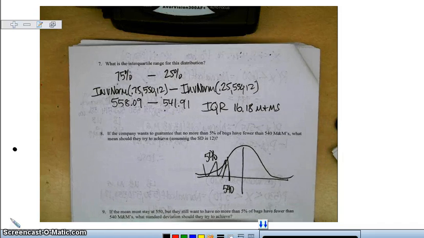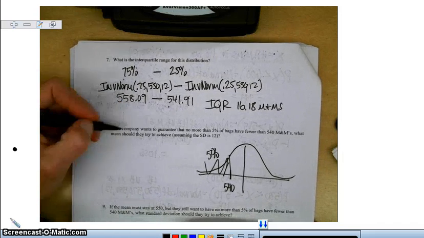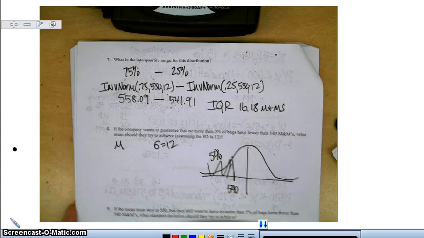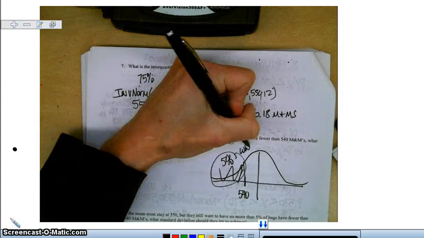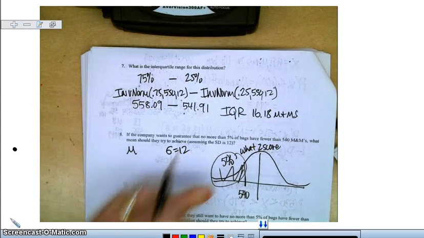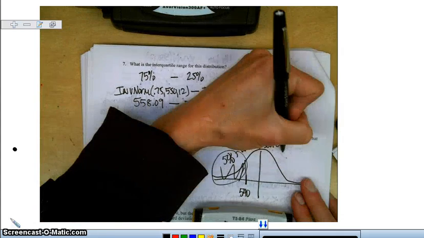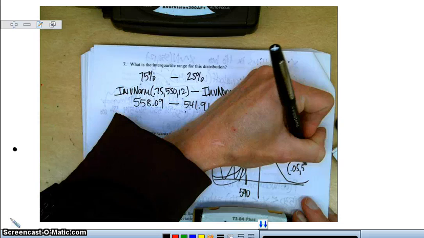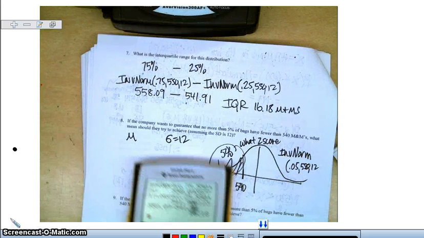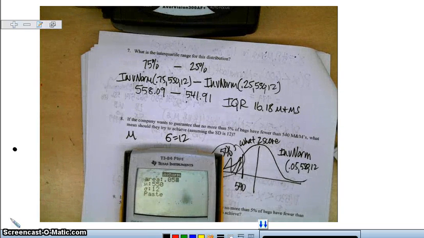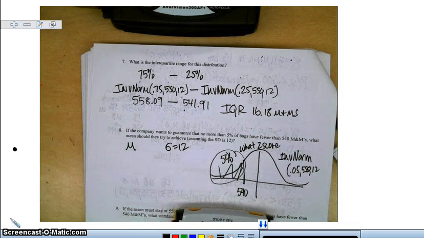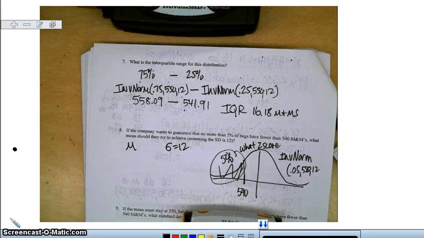So we are going to need to figure out what mean we want. So we're looking for the mean if we're going to keep our standard deviation of 12. So in other words, we need to figure out what z-score goes with 5%, and we can actually use our calculator, our inverse norm, to do that. So inverse norm, 0.05, comma 550, comma 12. So second distribution, inverse norm, 0.05, okay. It actually gives us the value that goes with that is 530 M&Ms.